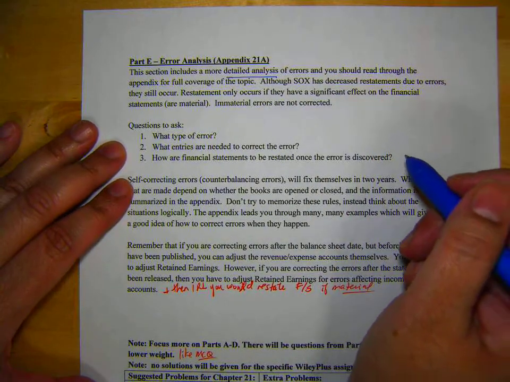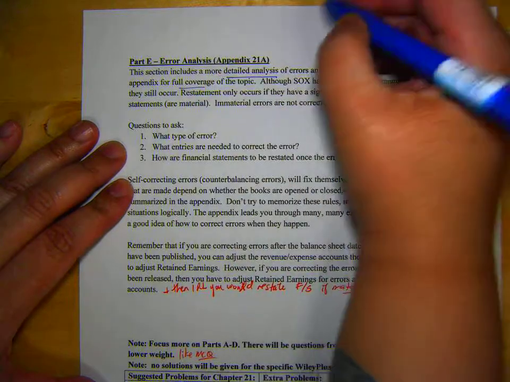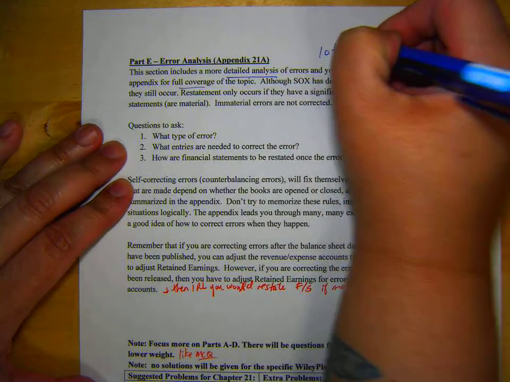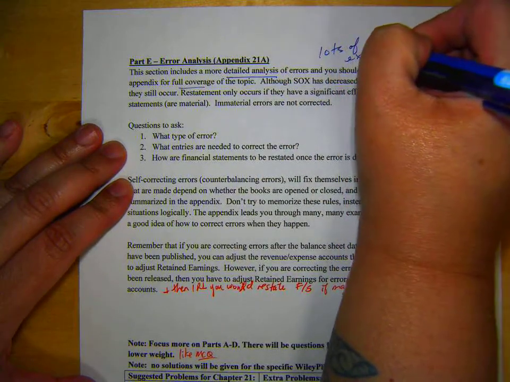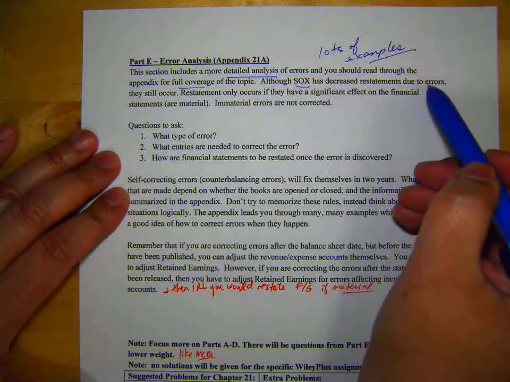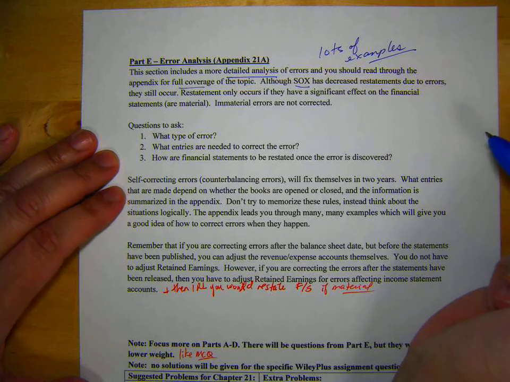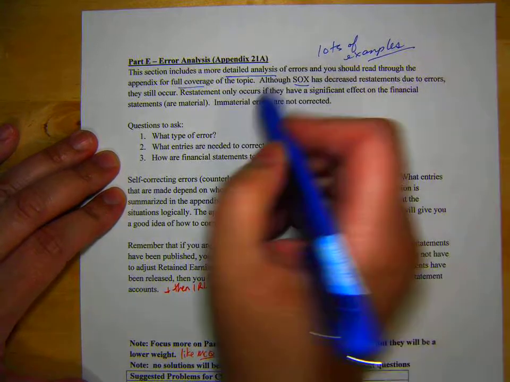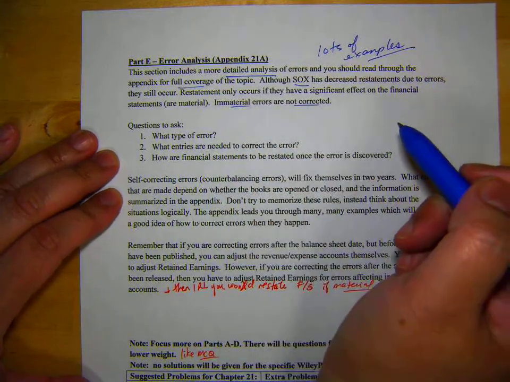For the full coverage, read through the appendix. Sarbanes-Oxley has decreased restatements due to errors, but they still occur. Immaterial errors are not corrected.